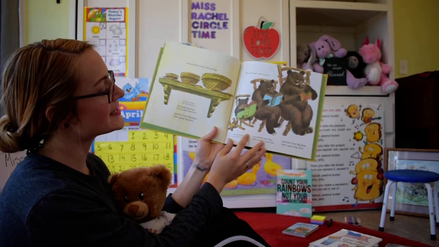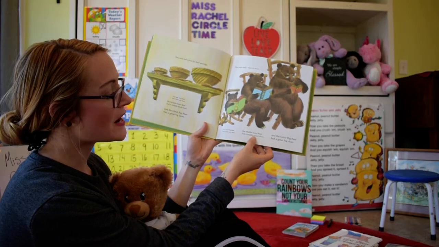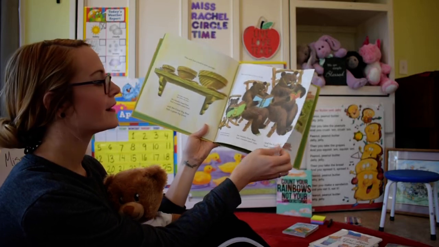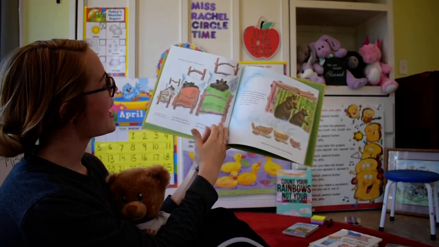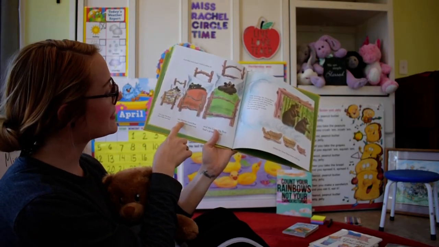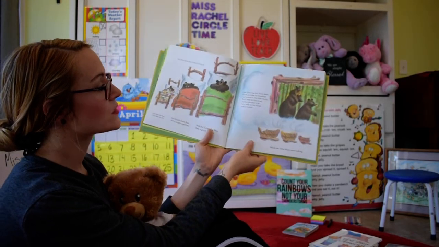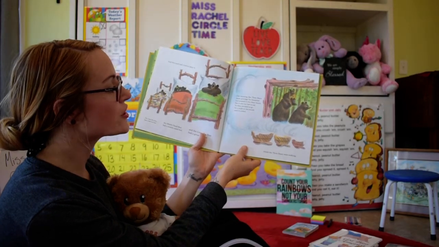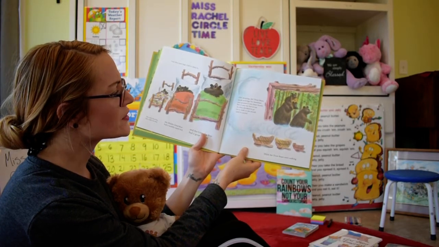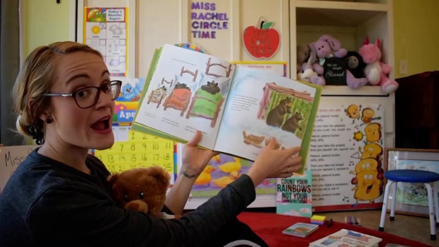They each had a chair to sit in. The wee little bear had a wee little chair. And the medium-sized bear had a medium-sized chair, and the great big bear had a great big chair. And they each had a bed to sleep in. The wee little bear had a wee little bed, and the middle-sized bear had a middle-sized bed, and the great big bear had a great big bed. One morning, the 3 bears made porridge for breakfast and poured it into their bowls. But it was too hot to eat, so they decided to go for a walk in the woods until it cooled down.